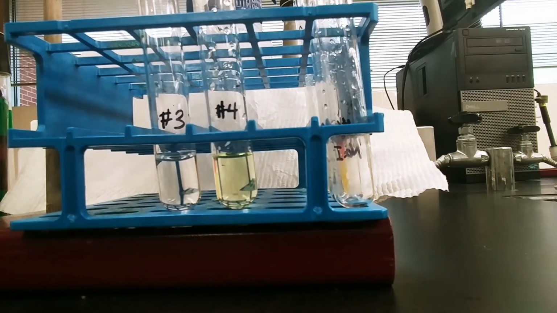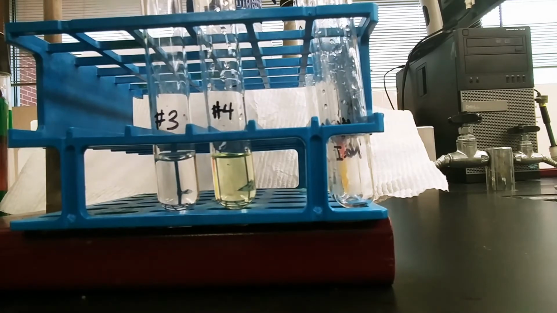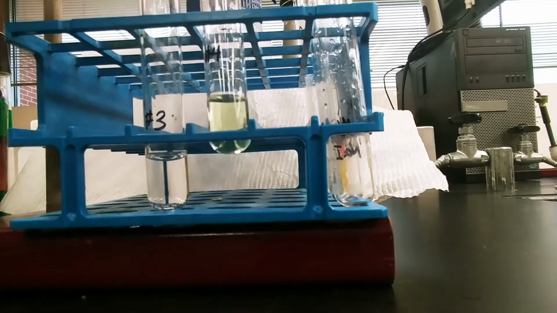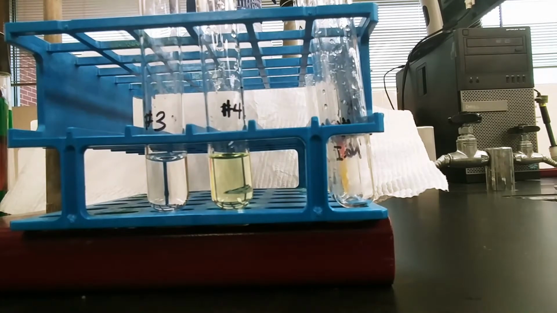Okay, now we are continuing with our next set of test tubes, and in this set we are going to see if chlorine is able to displace bromine and or iodine. So in test tube number 3, I have aqueous sodium bromide, and in test tube number 4, I have aqueous sodium iodide.